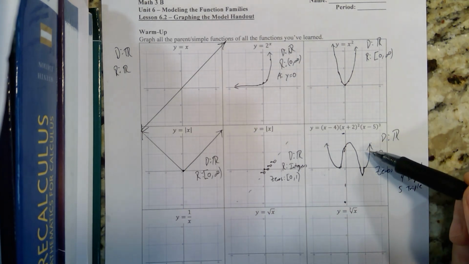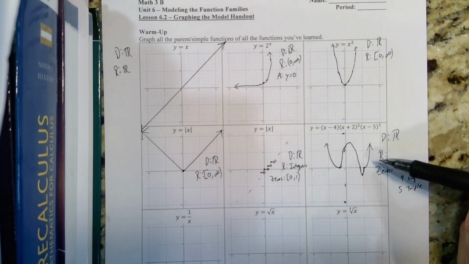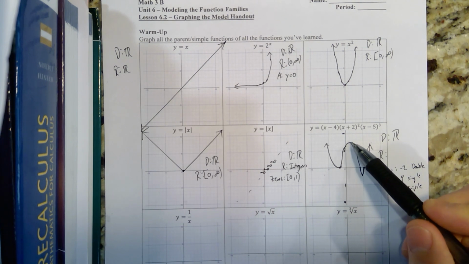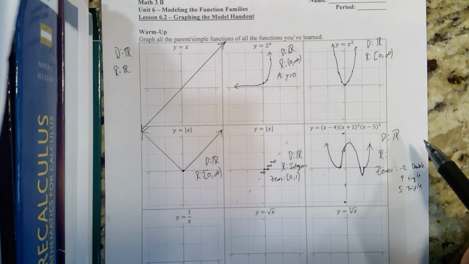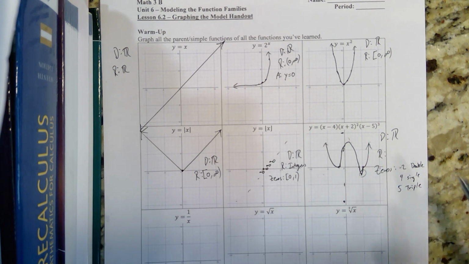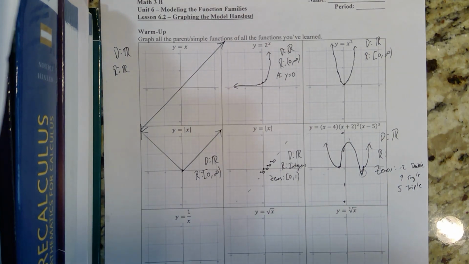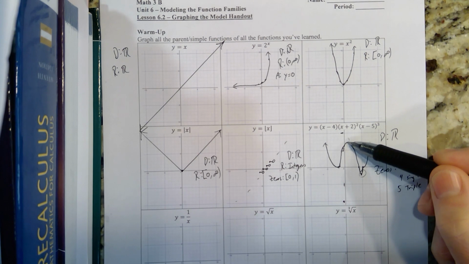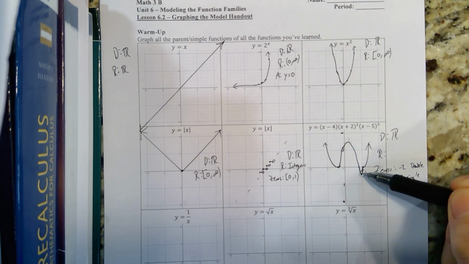Okay, let's see, we don't have any symmetries here. We don't have any asymptotes here either. And if you want to go over intervals of increase and decrease, you would have to, again, find this point and find this point to get those intervals accurate. But we're basically decreasing to here, increasing to here, decreasing to here, and increasing.